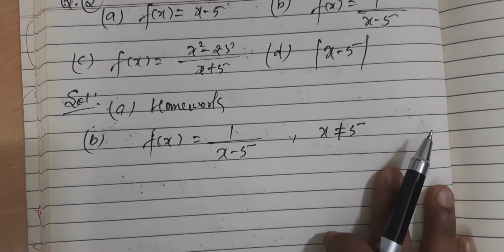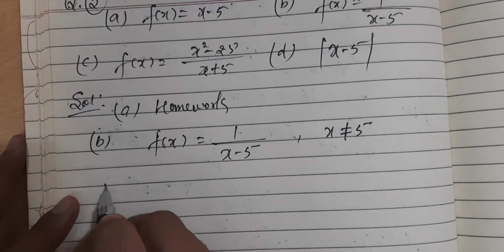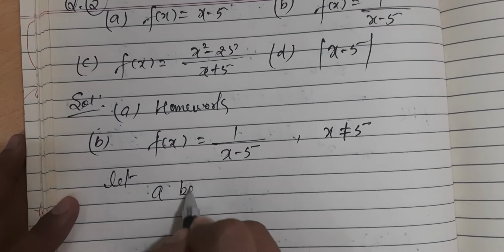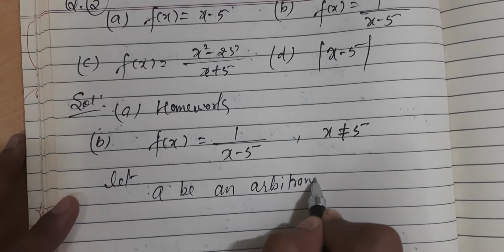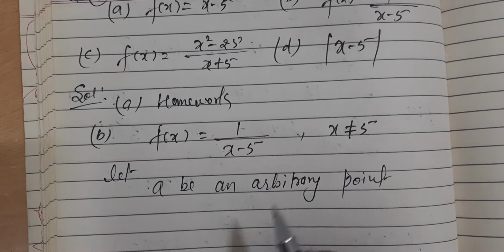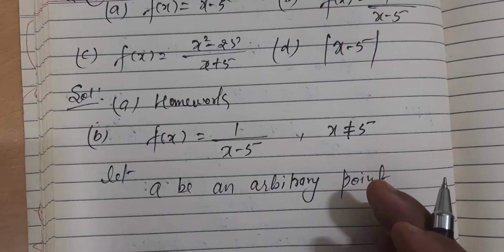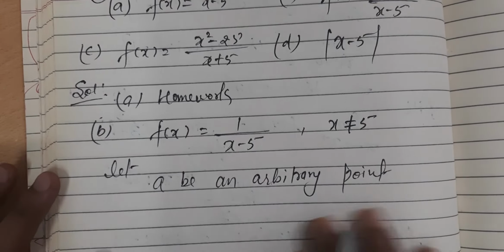Okay, so we have to check the continuity, but we are not given any points. So we'll take, let a be an arbitrary point. Arbitrary means it's of your choice, a random choice. So let a be an arbitrary point.